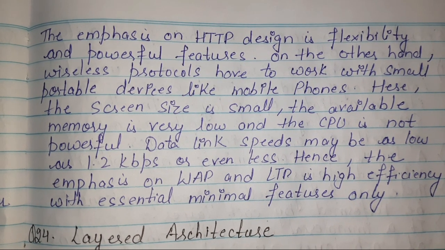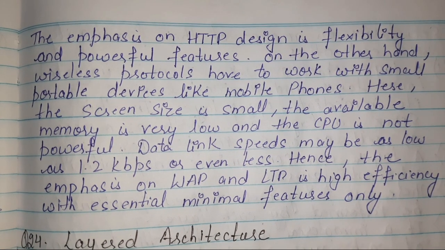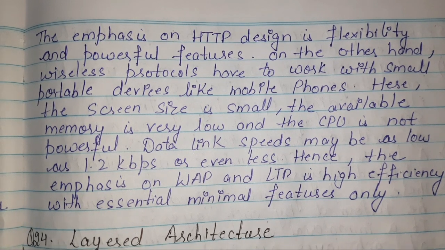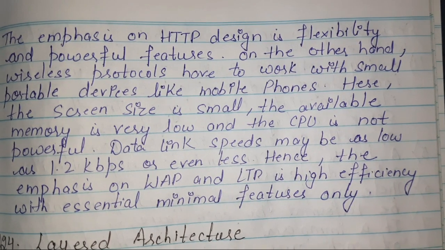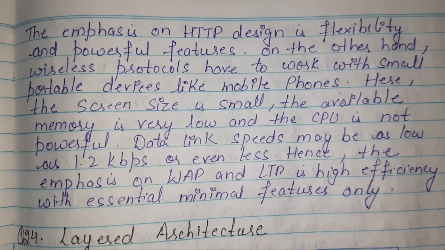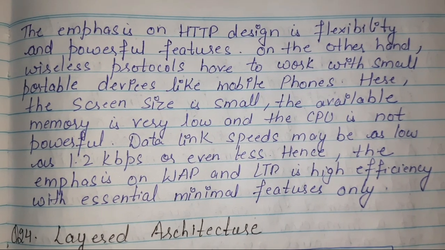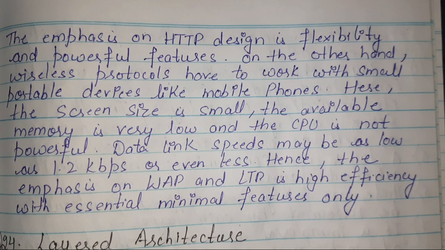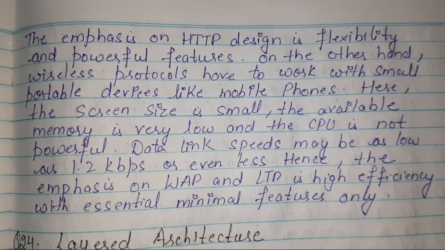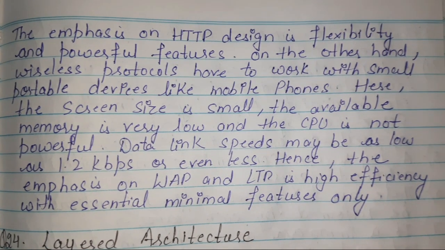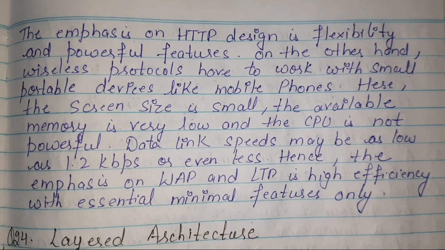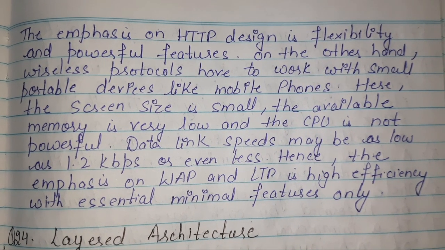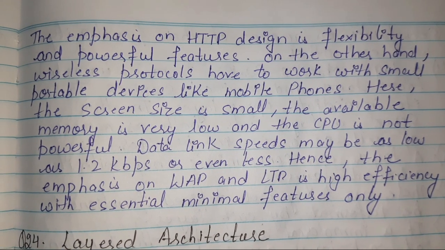On the other hand, wireless protocols have to work with small portable devices like mobile phones. Here the screen size is small, the available memory is very low, and the CPU is not powerful. Data link speed may be as low as 1.2 kbps or even less. Hence the emphasis in WAP and WTP is high efficiency with essential minimal features only.